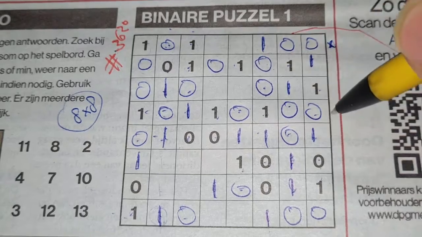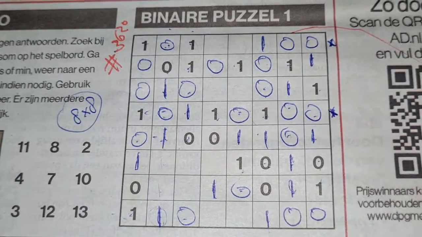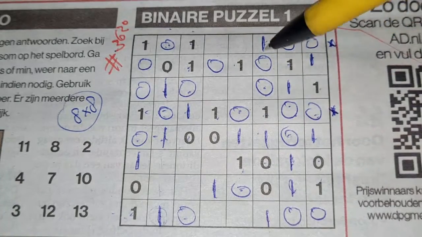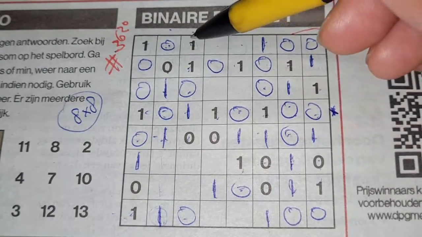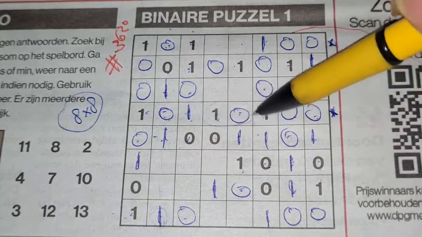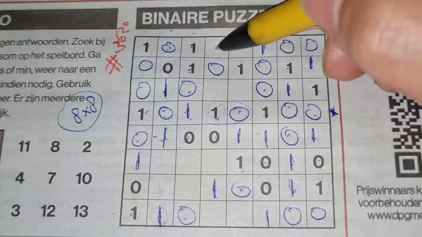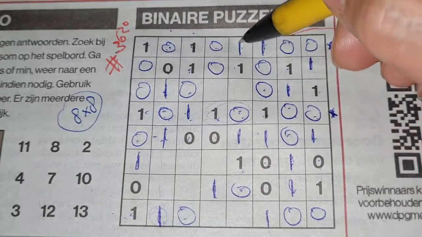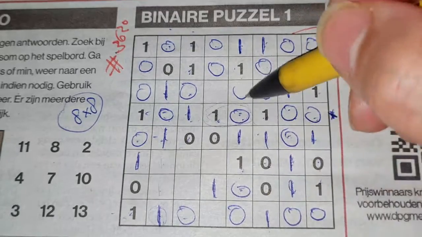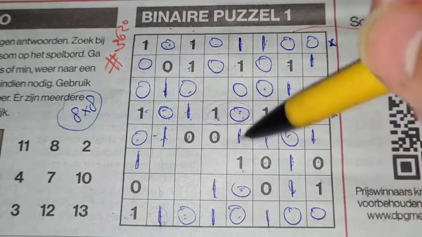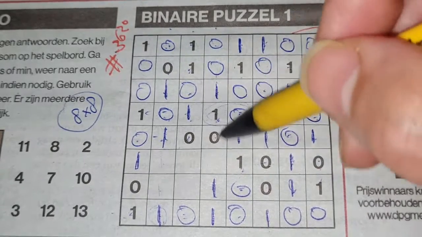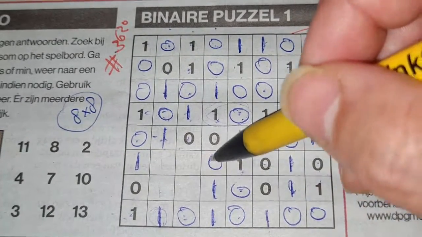This row and that row. 1, empty box, 1. So we need to switch these 2 digits. We have a 1 here, this should be an O. We have an O there, this should be a 1. 4 ones we have here, so the rest are O's. Between 2 O's comes a 1. Double O here, 1 there, 1. 4 ones we have here, so the rest are O's.